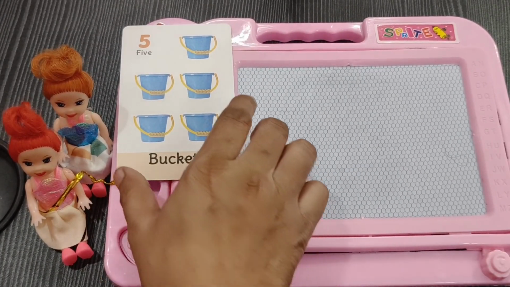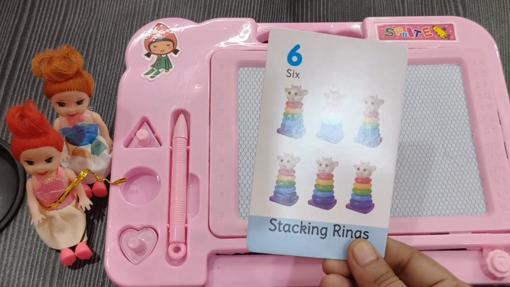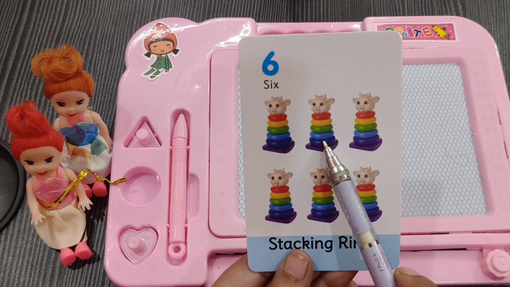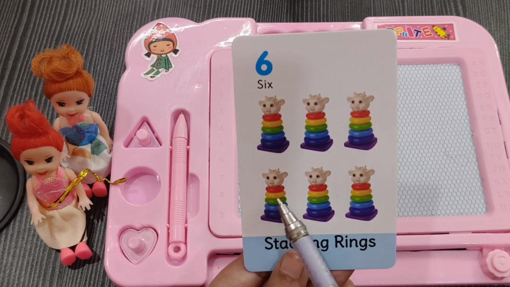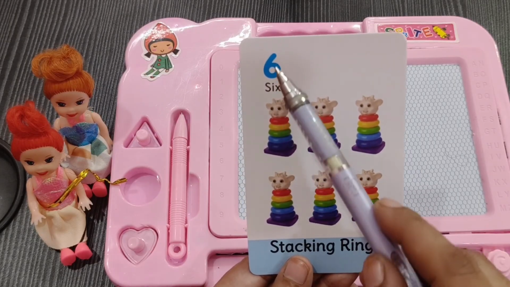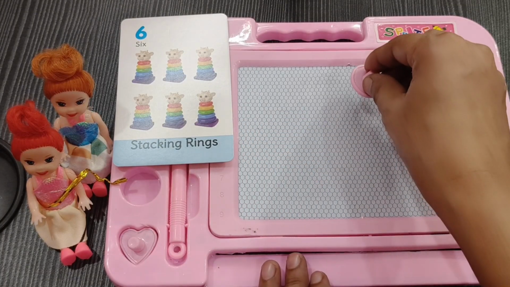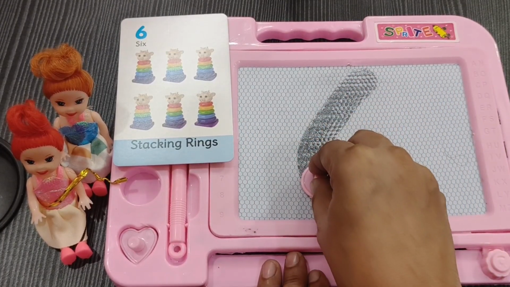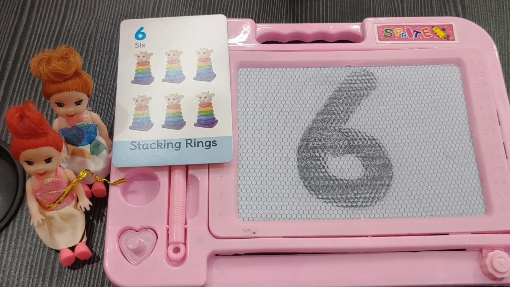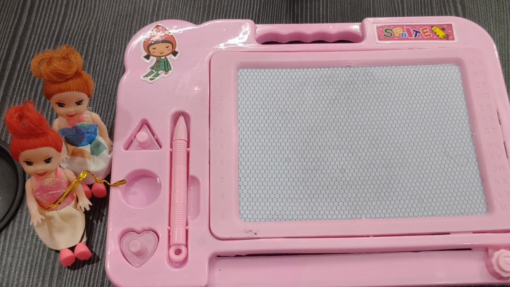What number comes after 5? Yes, 6. 6 number comes after 5. 1, 2, 3, 4, 5, 6. 6 rings. First make a slanting line and a big round curve. This is number 6. What number comes after 6? Come on, tell me, kids.